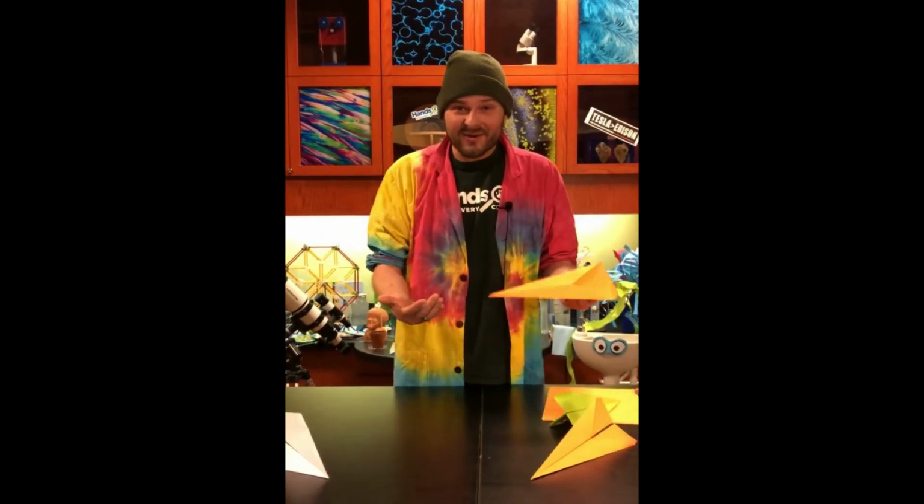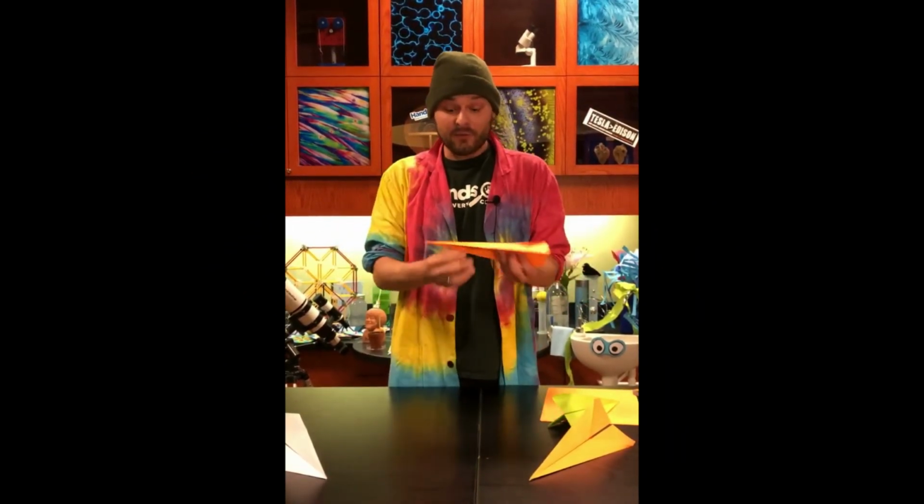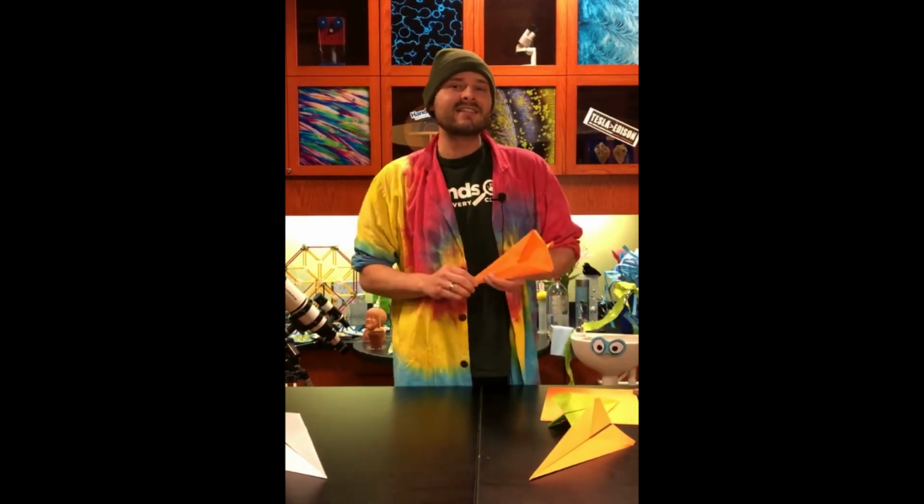And if you have one going up and one pointed down, it might make your airplane do cartwheels as it's flying through the air. There are a million different ways that you can customize, play around with, experiment with your paper airplane, and you guys are going to be taken to the skies in no time.